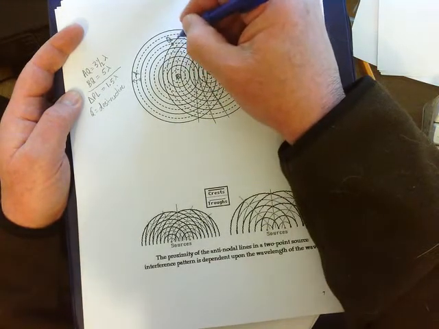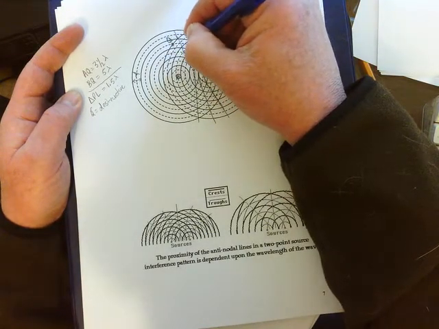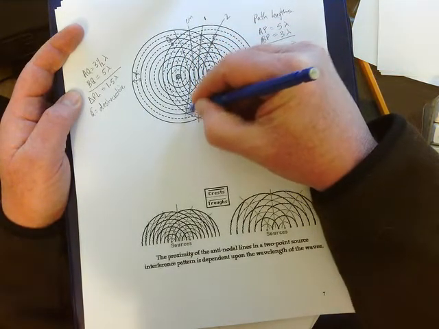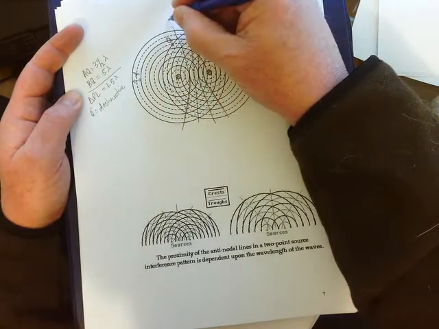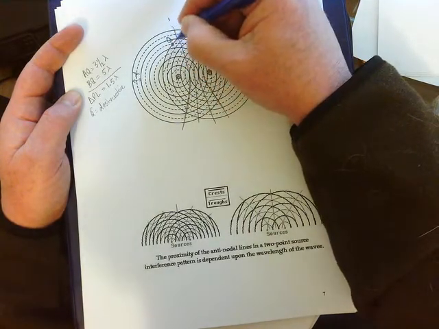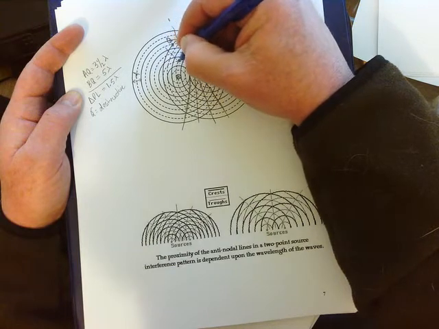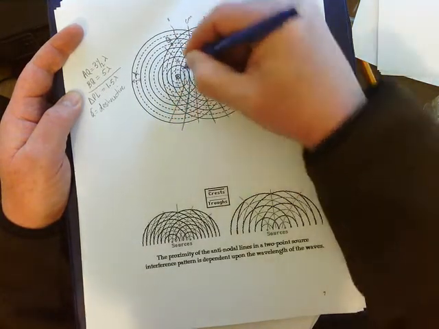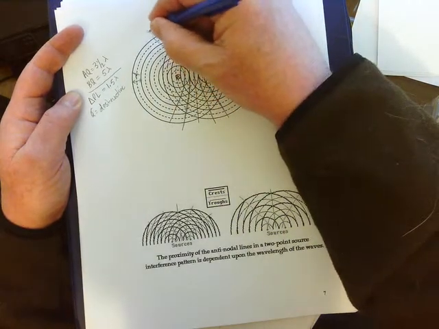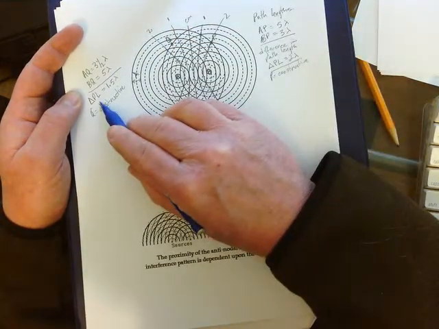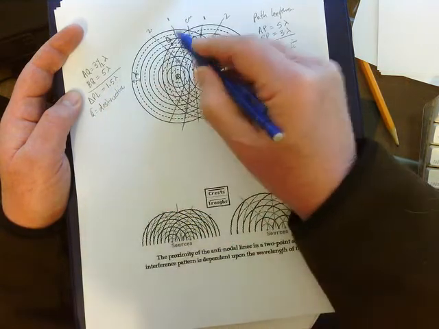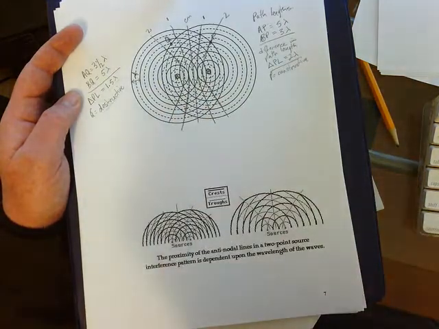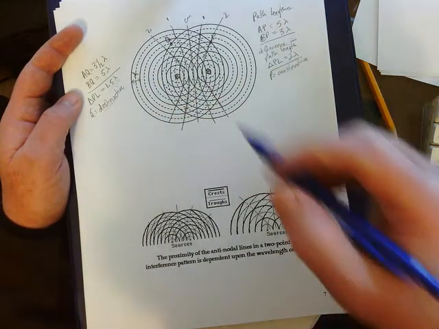Now, if I do the same thing on the other side, here's my first order. If you need to take a little more time, go ahead and pause the video and draw on the first order. There's the first, and then the second is over here. There's the second. The difference in path length for Q was 1.5, and it's right between the first and the second. It's going to be destructive there. So if it's light, it's going to be dim. Sound, it's going to be quiet.